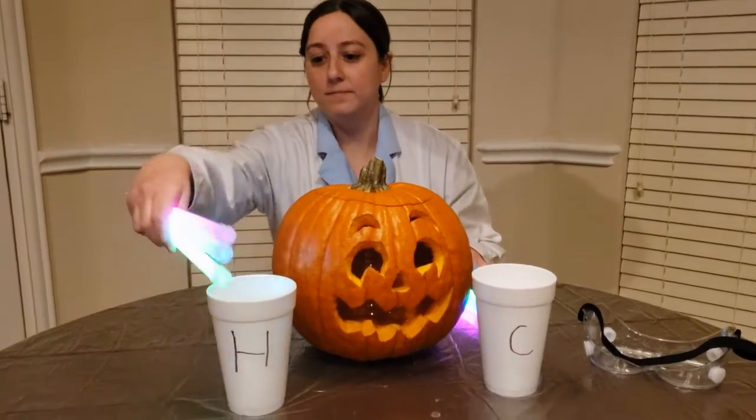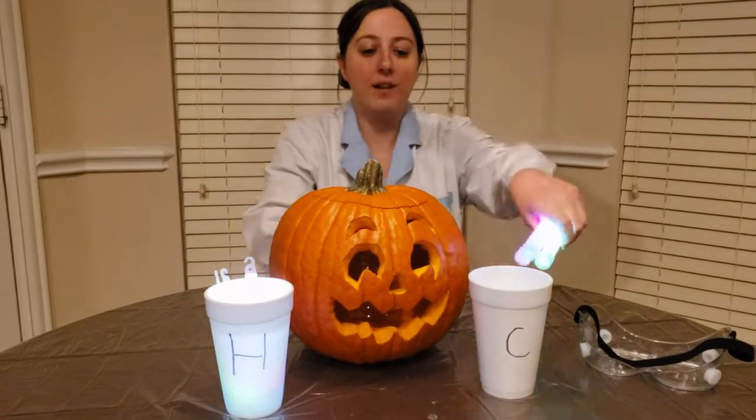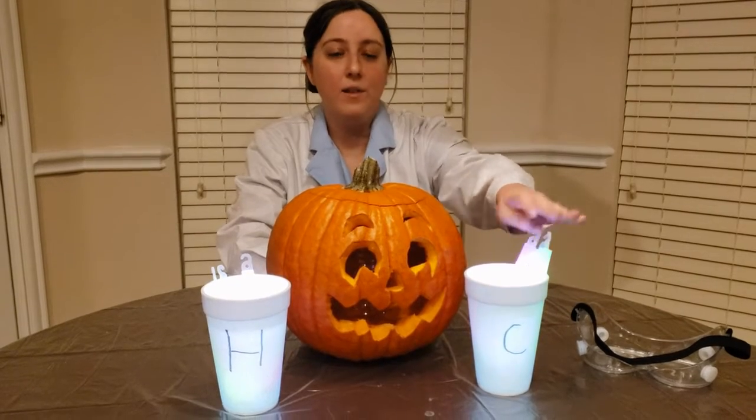So now we're going to see how the temperature affects our light sticks. We're going to put 1 of each color in the hot water and 1 of each color in the cold water. And we're going to let it sit there for 2 minutes and see what happens.